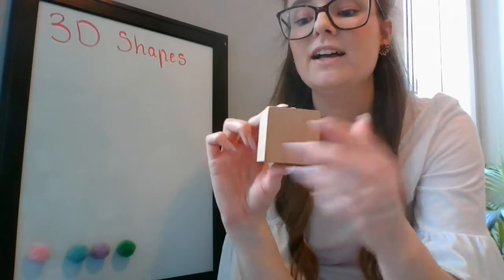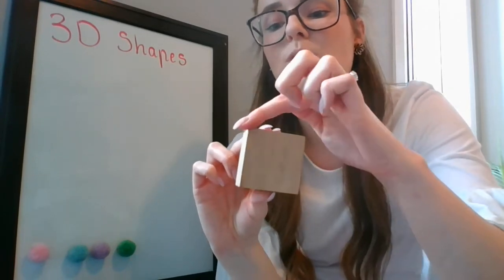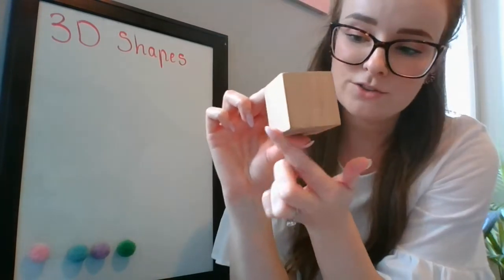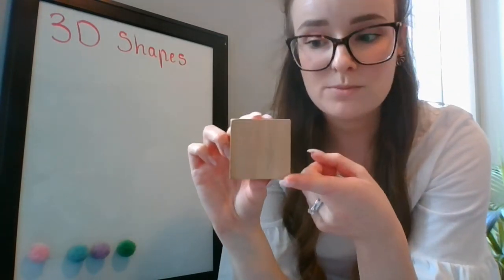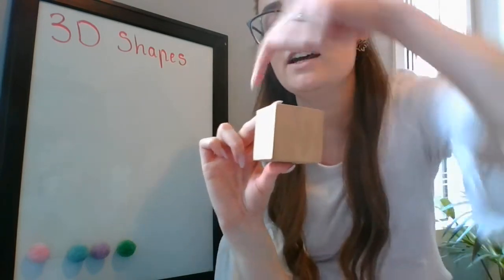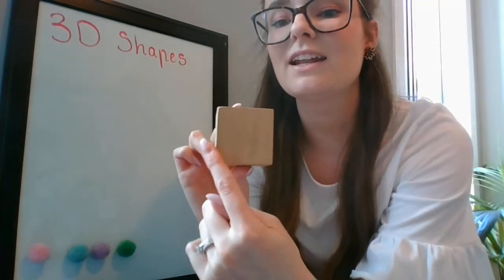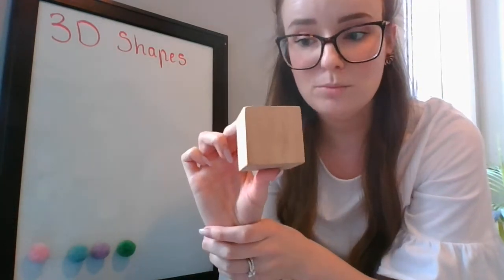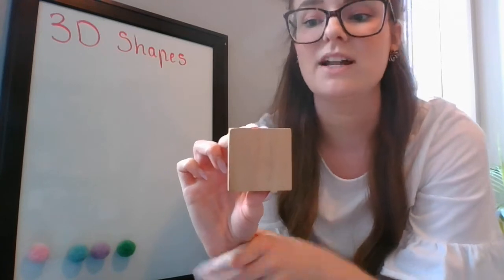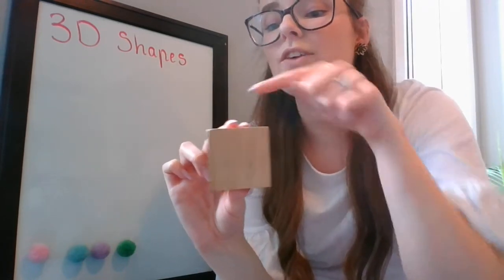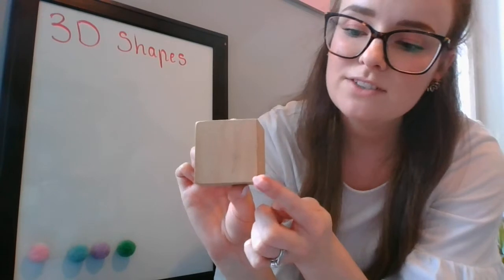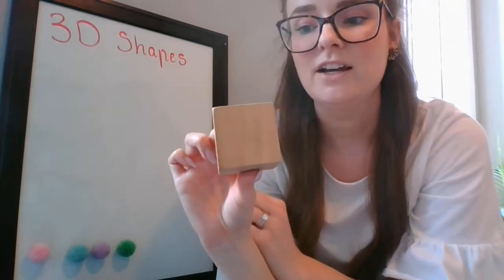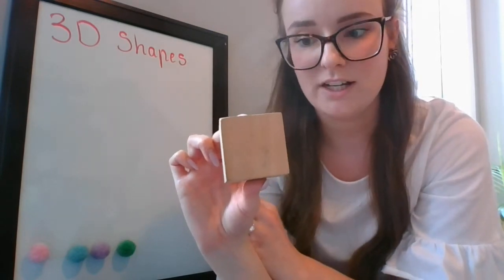It also has, let's see how many edges it's got. It's got 1, 2, 3, 4 edges on the top, 1, 2, 3, 4 edges on the bottom. So it's got 8 edges so far. Got 8, 9, 10, 11, 12 edges for our cube. And let's see how many corners it has. It's got 1, 2, 3, 4, 5, 6, 7, 8. Okay, so it's got 8 corners or vertices, whatever you'd like to call it.